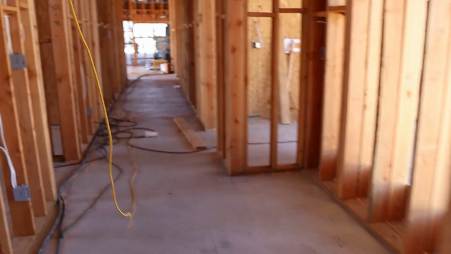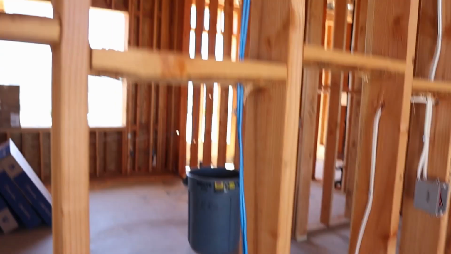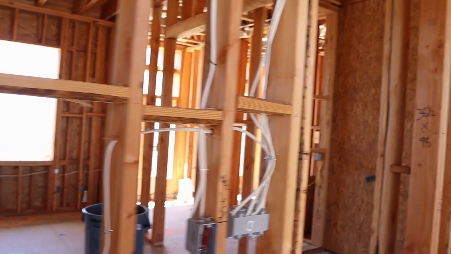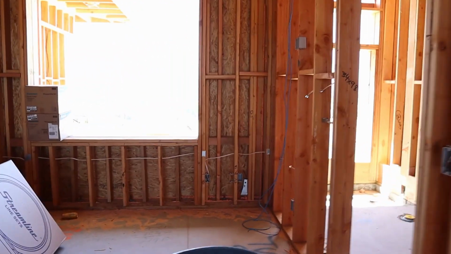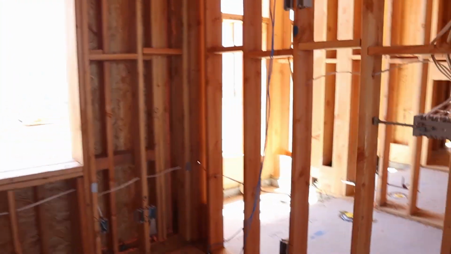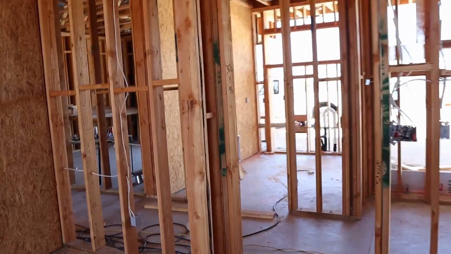You can see right here, we have 2 going to each outlet. Goes down right there. I always run 2. We very rarely run any RG6 coaxial cable anymore because that's older technology. Most things run off data lines, right? That's what we have here. You can see the outlet up here. This one will go in there. But we've done that everywhere in the house.